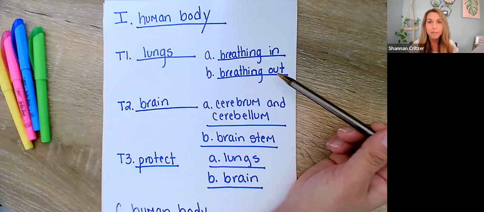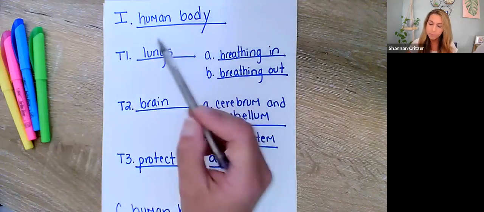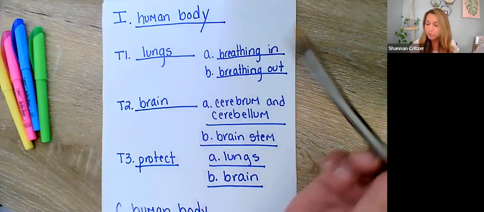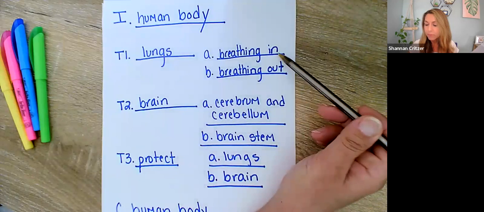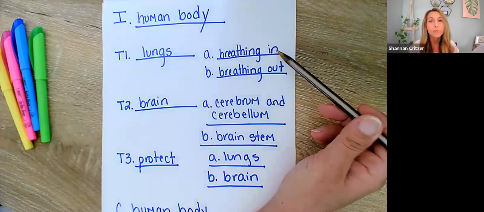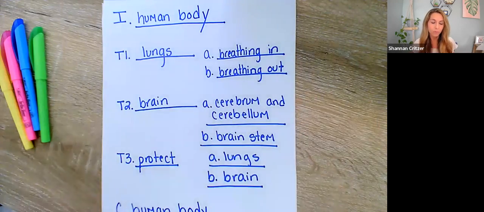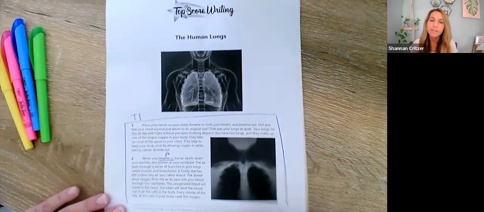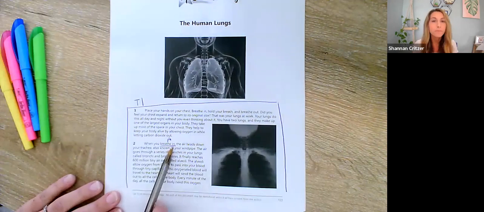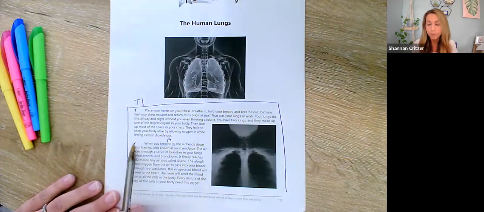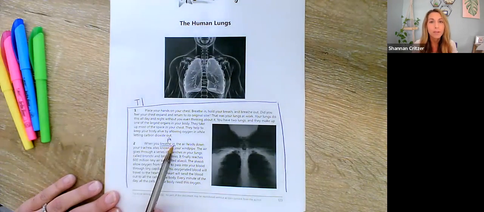Now, these subtopics are just details or examples of your main topic. So 2 details that you all found is how the lungs work to breathe in and how the lungs work to breathe out. In the text set, there's information about breathing in paragraph 2. So you went ahead and labeled paragraph 2A.